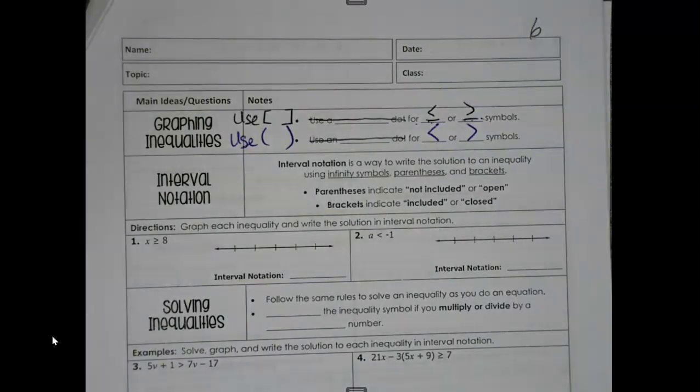The reason is when we get into the second part, which is called interval notation, that's going to help us see if something is included in our answer or if it's not. On these first couple of examples, we're going to graph the inequality and write the solution in interval notation.